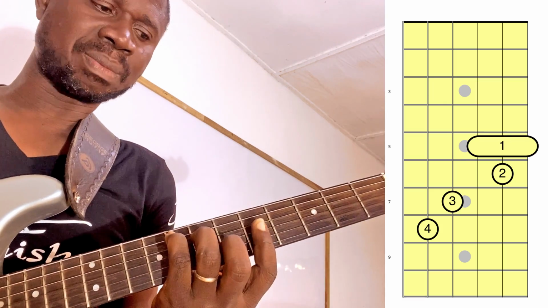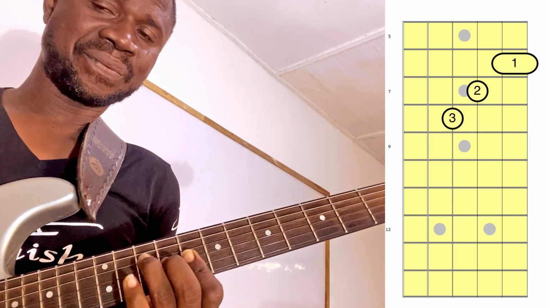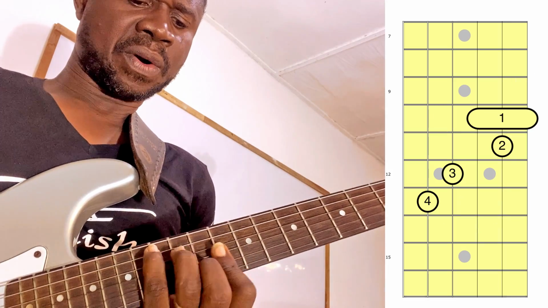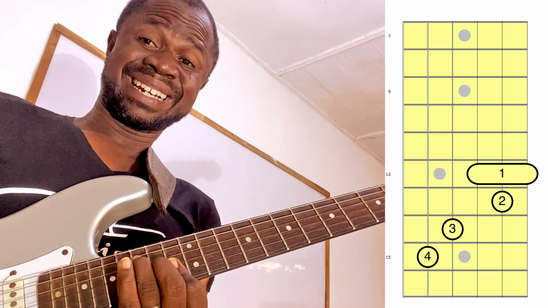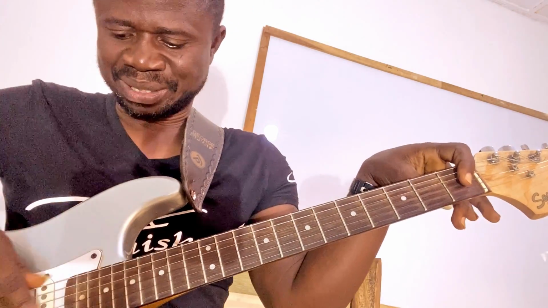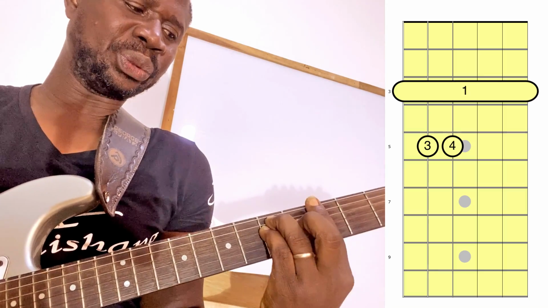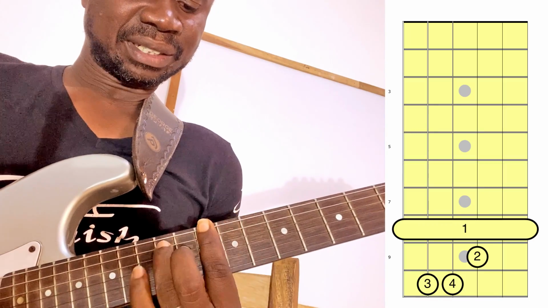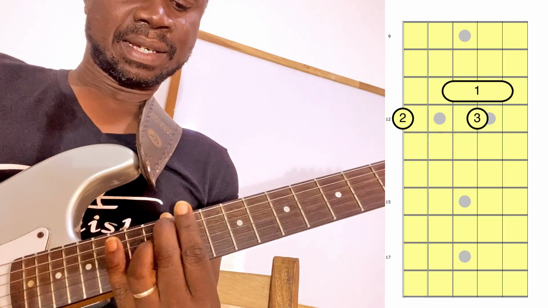Alright, when I'm here, I know that this is my 1, my 4, 5, 1. And you find your 2, 3, 6 and others. Yeah, the simplest way out is to learn the standard chord sequences in F from the nut to the bridge. What do I mean? 1, 2, 3, 4, 5, 6, 7, 8.